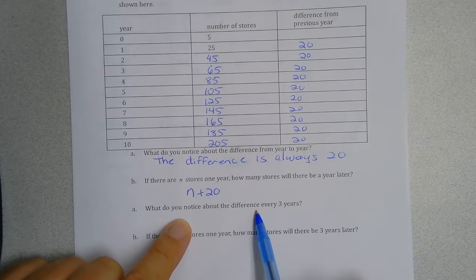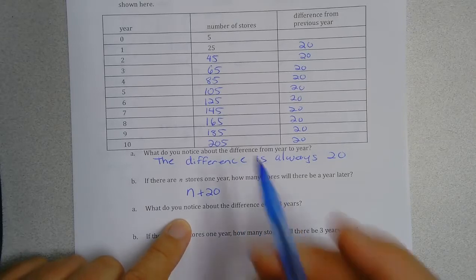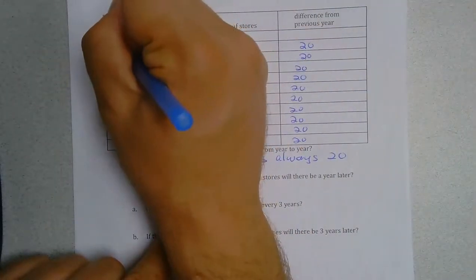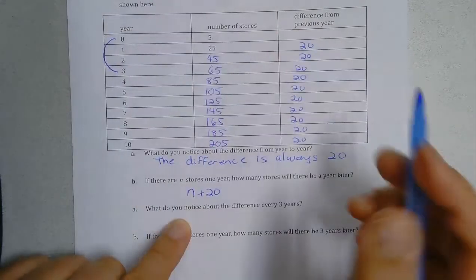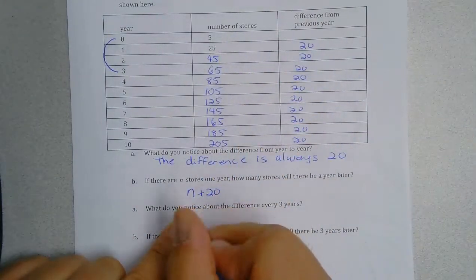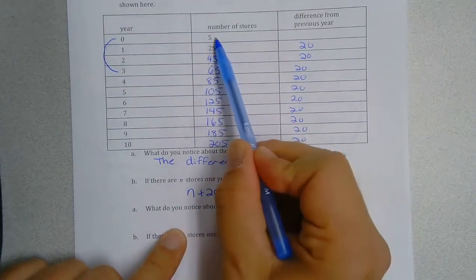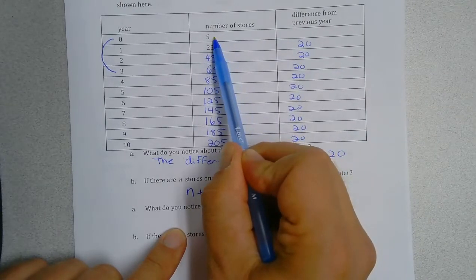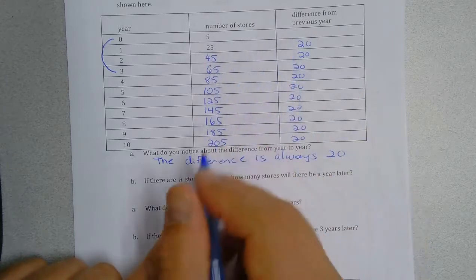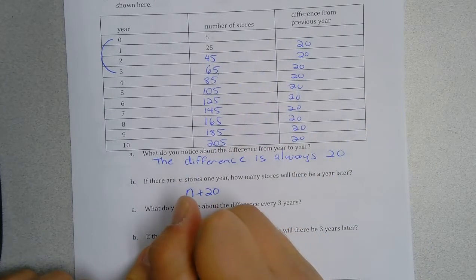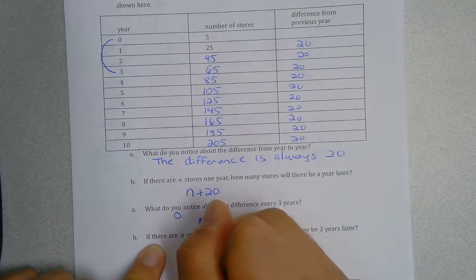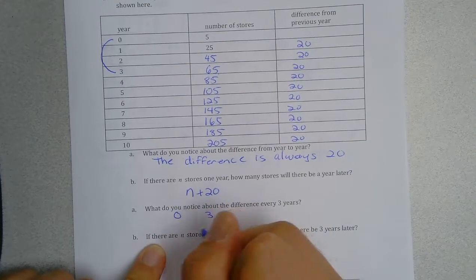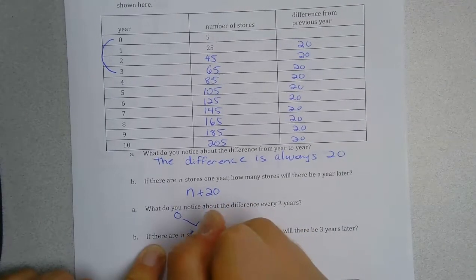So what do you notice about the difference every 3 years? So if I started at year 0 and then went 3 years later, I added 65 minus 5, which is 60. So from year 0 to 3, my difference was 60.